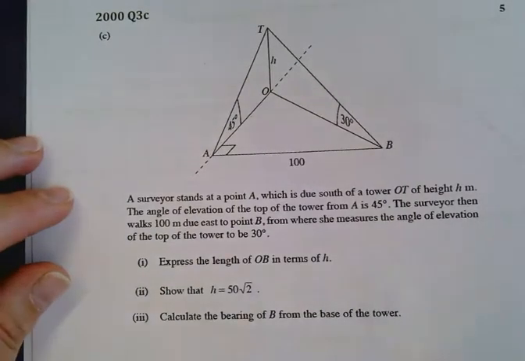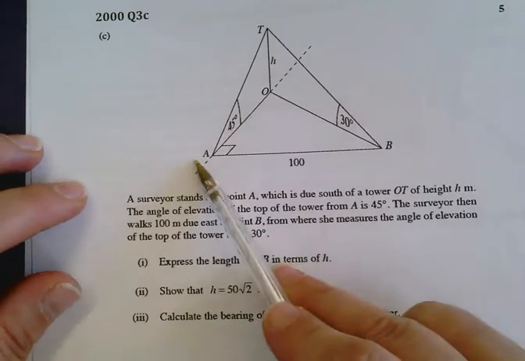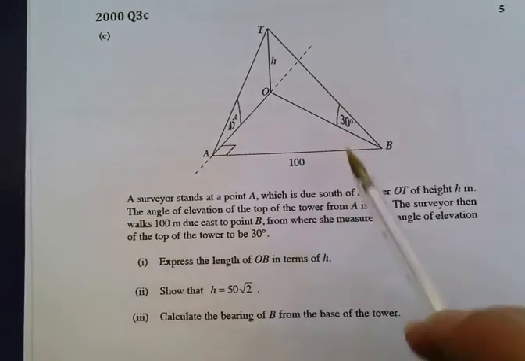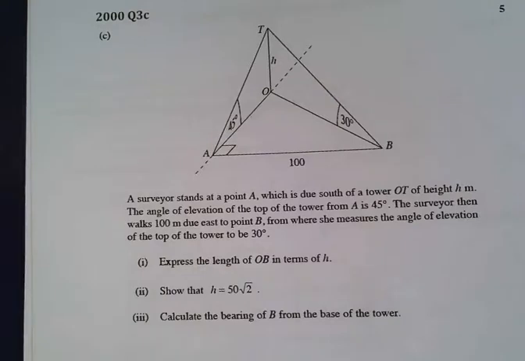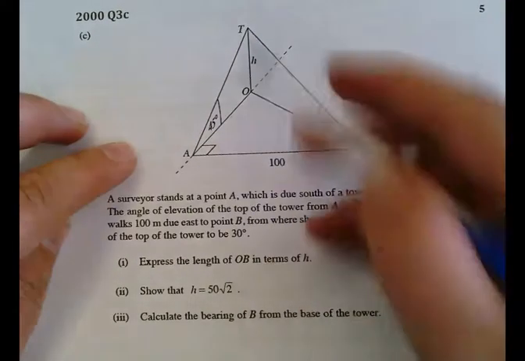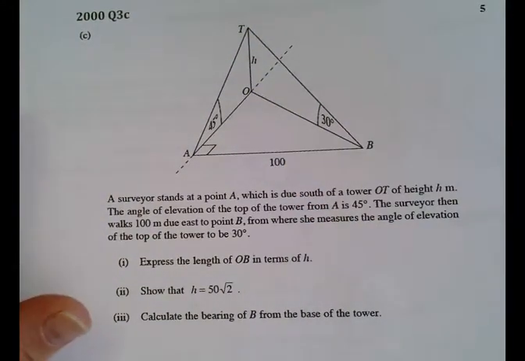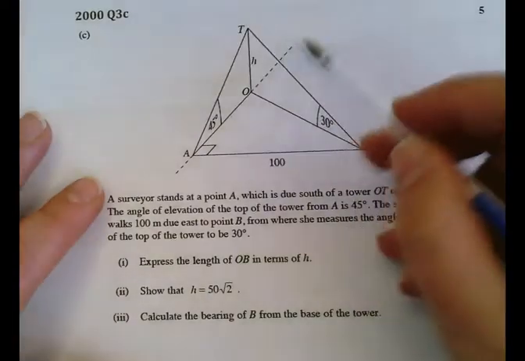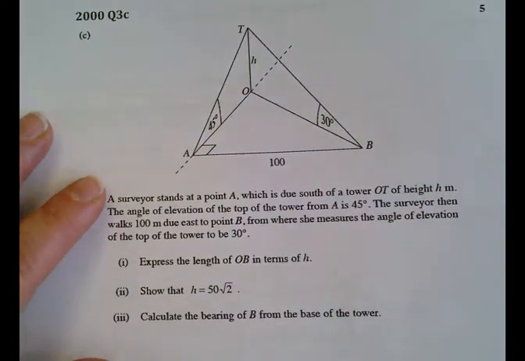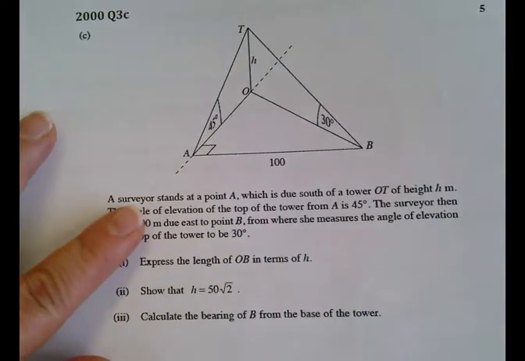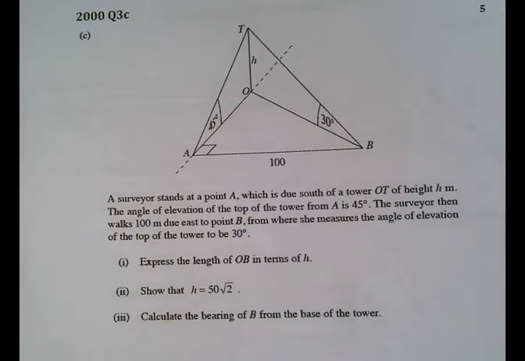Okay, a surveyor stands at point A, which is due south of tower T. There is something in here that's really important. Here is the tower, everyone. When your tower is due north or due south of something, this dotted line, this is very important, is north. So whenever you're talking about something due north or due south and we're talking about a 3D trig problem, you have to draw your north on a 45-degree angle.